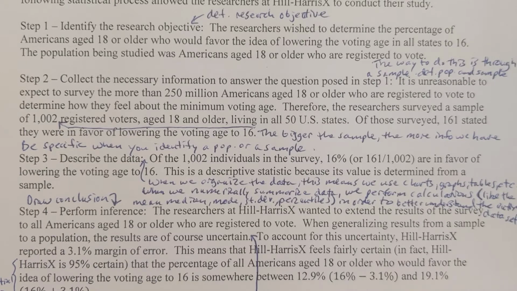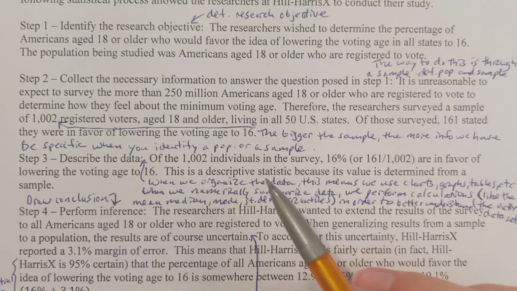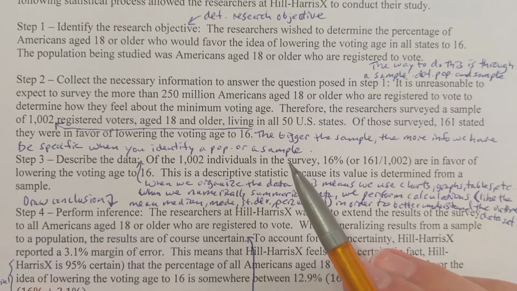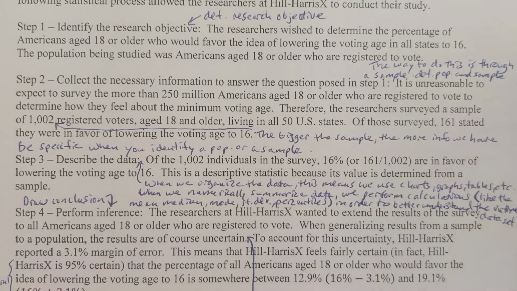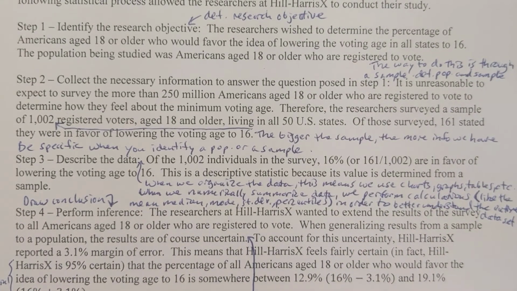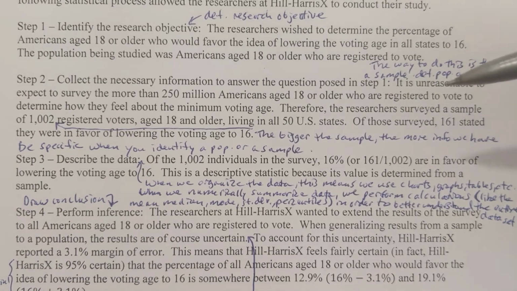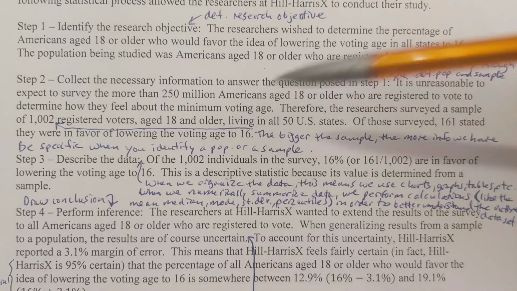Now, when you're asked to identify a sample, be specific. There are going to be many times we're asked, what is the population? What is the sample? So, like here, I wouldn't just say 1,002.